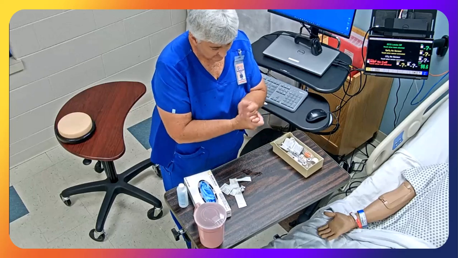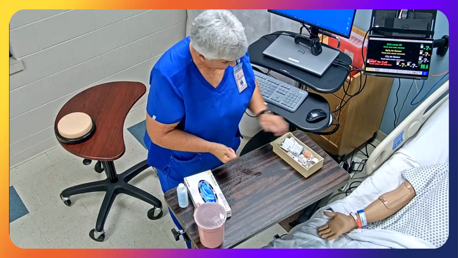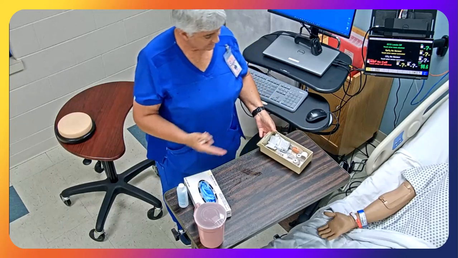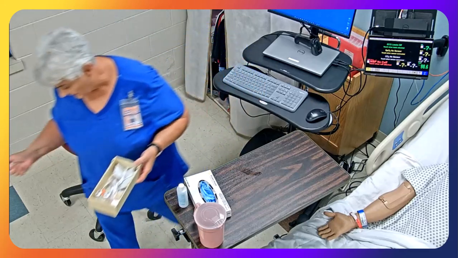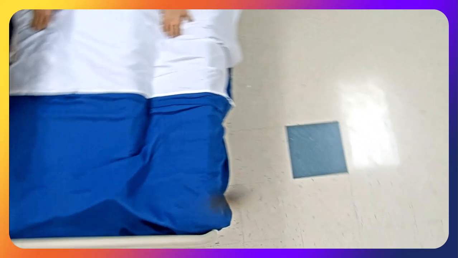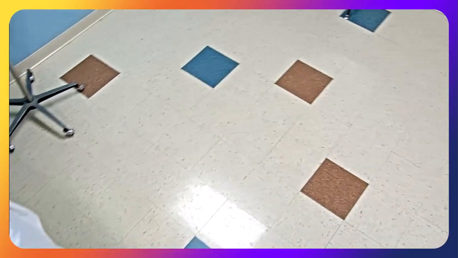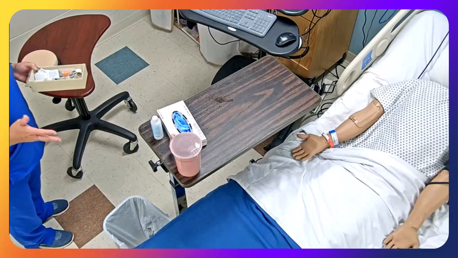Leave my extra there. I'm going to get all my trash, and I didn't need gloves because I wasn't touching the medication. So as I'm going to leave the med room and take my trash, I'm going to go to the patient's room.